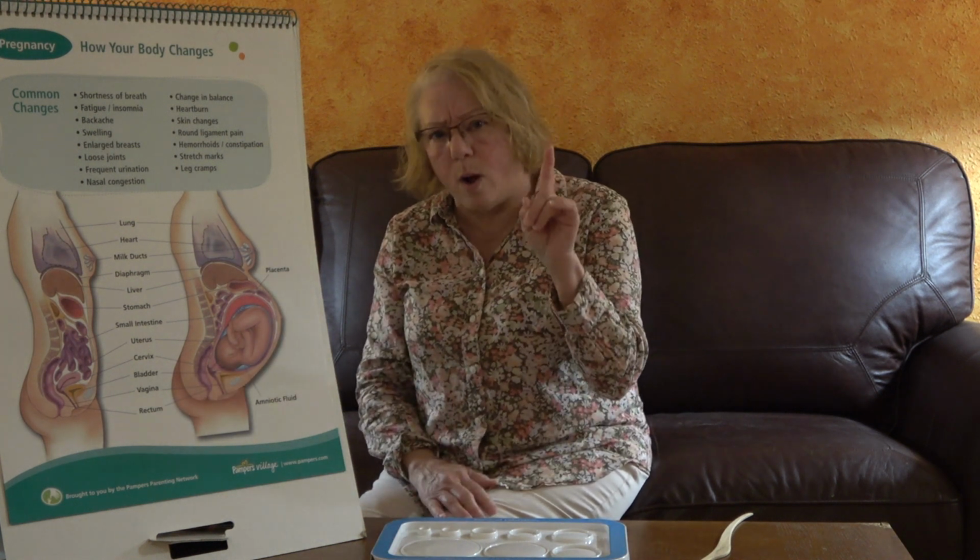Headache, not relieved with Tylenol. Blurred vision or seeing spots before your eyes. Sudden swelling of your face and around your eyes. Decreased fetal movement. Fetal movement is the number one way we know your baby's doing well in utero.